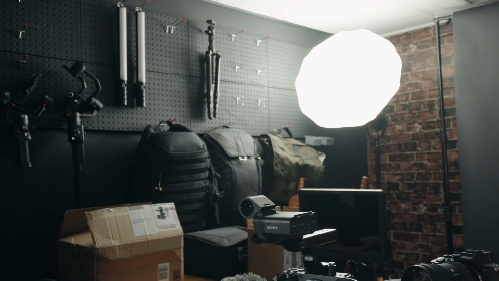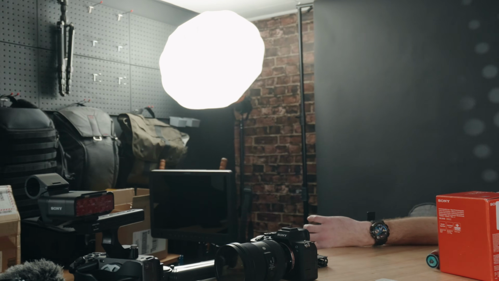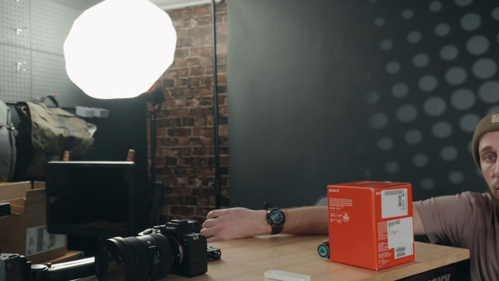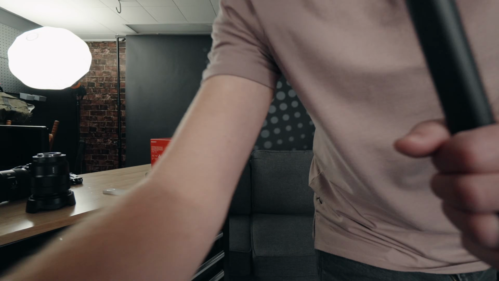And if you have the A7 IV, well, let me show you. This is my lens of choice for real estate and wide shots in general. It's the 16-35 F4. And if you want to shoot 4K 60 and slow it down with the A7 IV, that 16 actually becomes 24. But if we change this lens out for the 10 to 18, this same shot becomes wider.